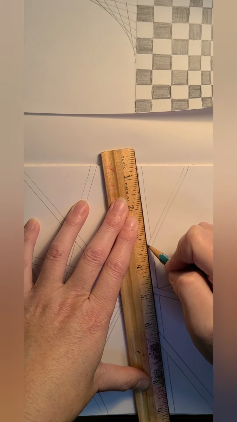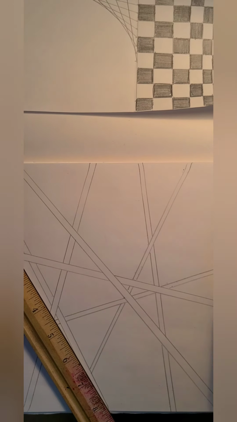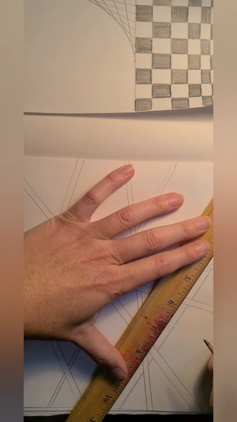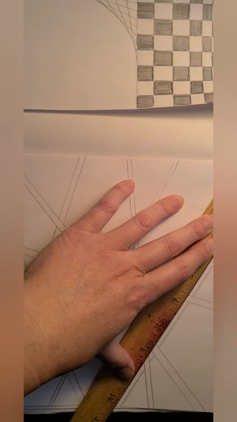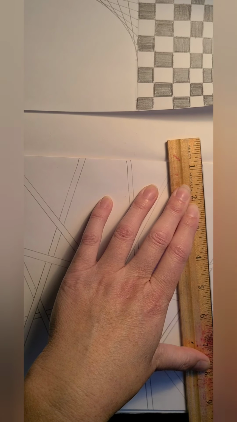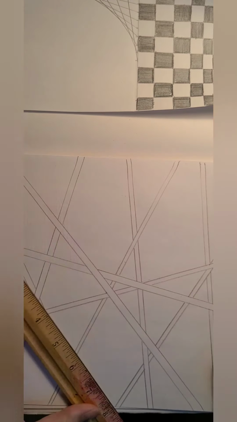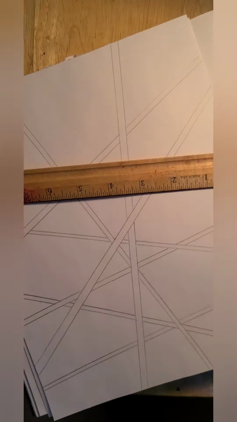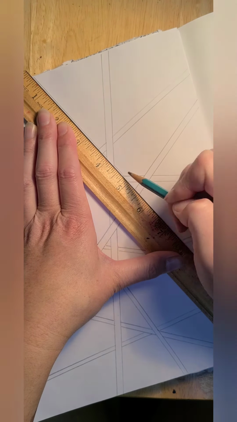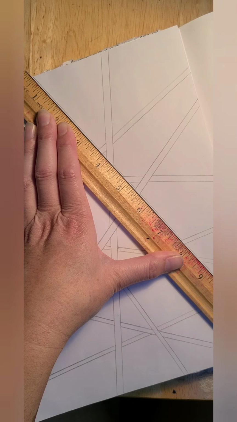Quieting your mind, focusing on the task at hand. And I find the optical illusions make that easier than working on a coloring page, because you have to pay attention to what you're doing.